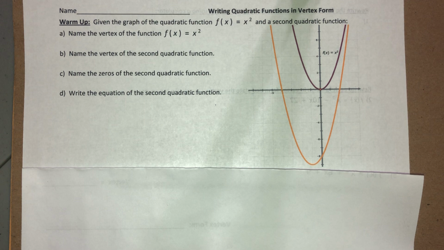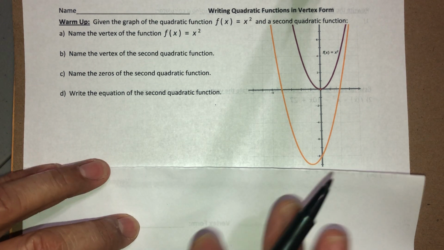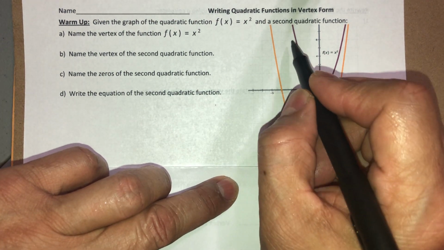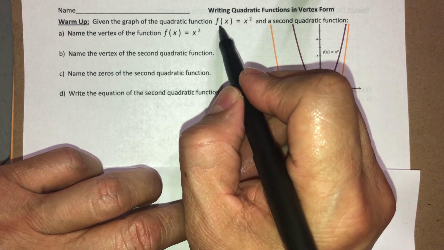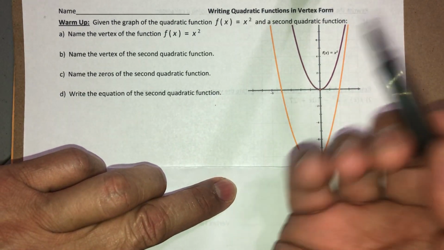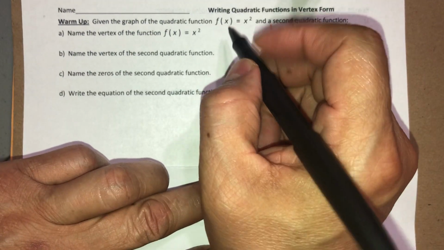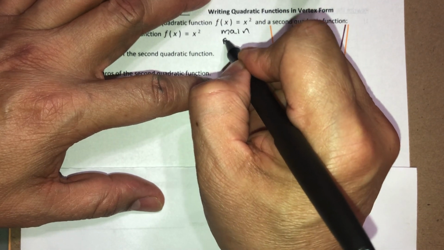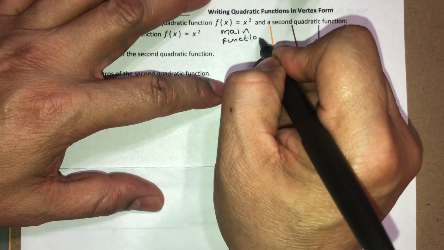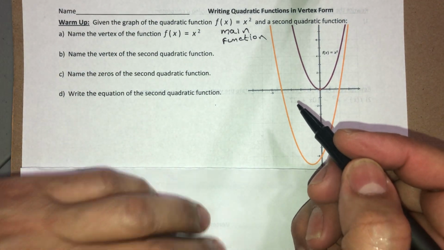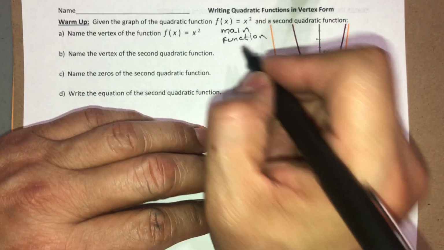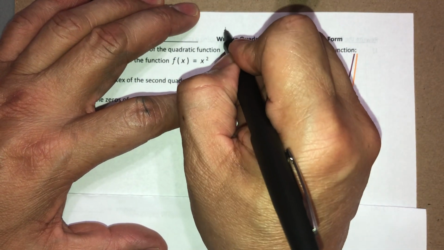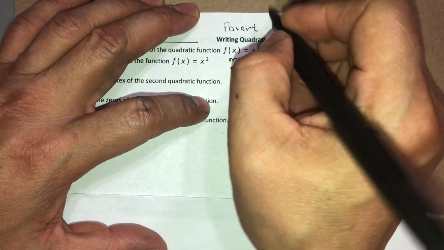So to begin with, remember, I'm giving you a graph there with two different functions, okay? They're both quadratics, they're both happy faces, and I labeled the first one: the function f of x equals x squared, or y equals x squared. Remember, that's just function notation. This is the main function for a quadratic. I want you to become familiar with the name main, or parent function also, because we're going to do transformations later.